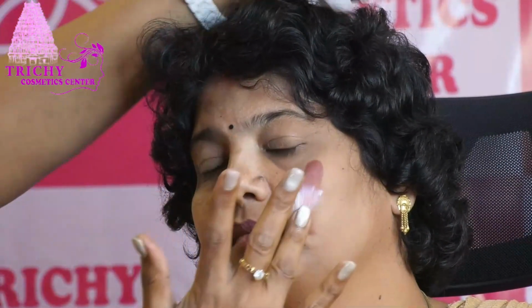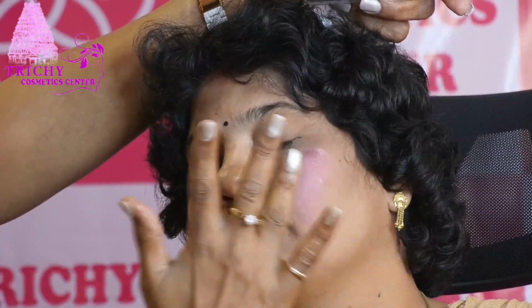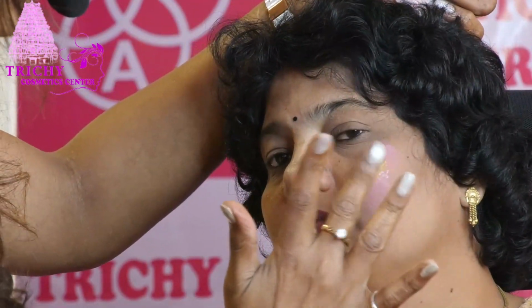White and slightly orange, and see whether that blend into her skin tone. No, it is not blending. So what happened? It is looking more reddish. So what I'll use, yellow and white. So if I use a yellow and white, now see the result.